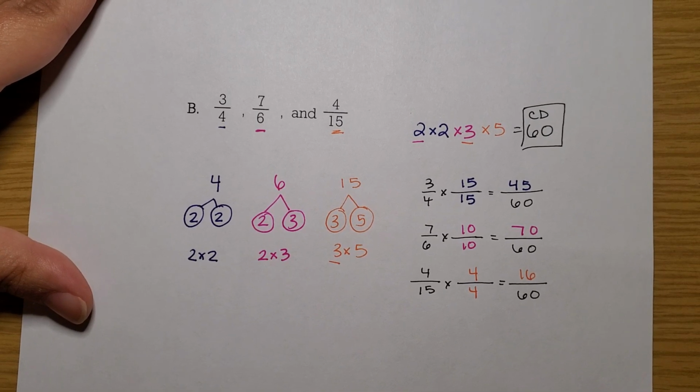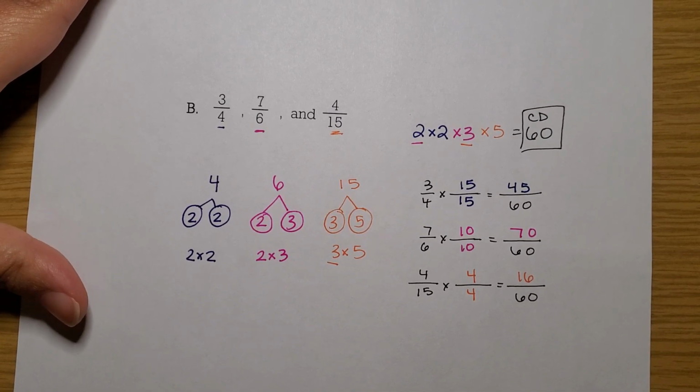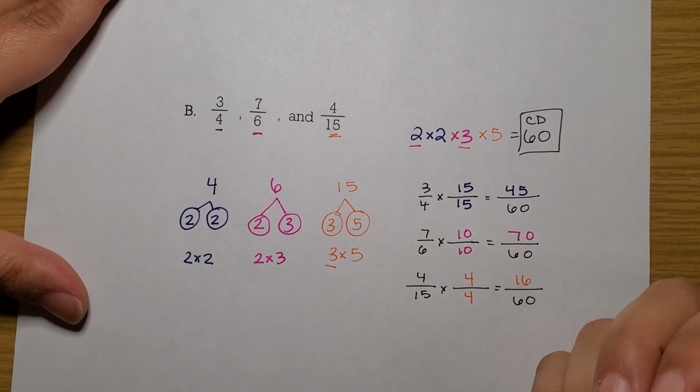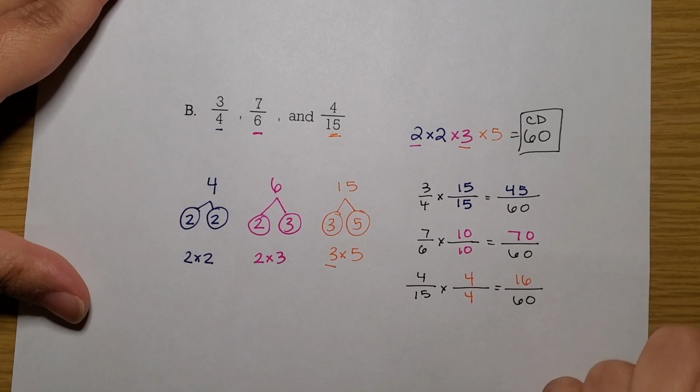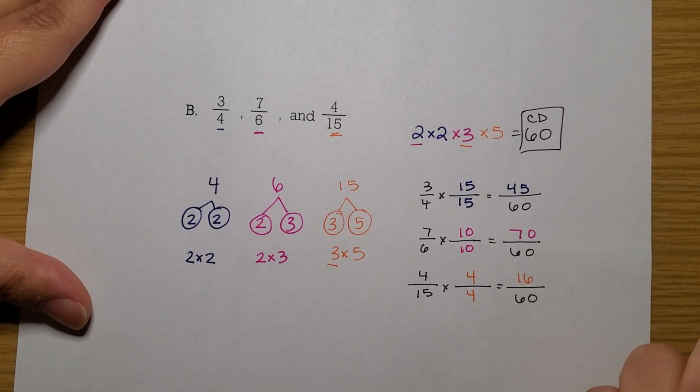Okay, so why does this work? Why does this work so that we, first of all, get a common denominator and we ensure that it's the smallest? Well, when you find a common denominator, you are finding a number that all of your denominators are factors of.